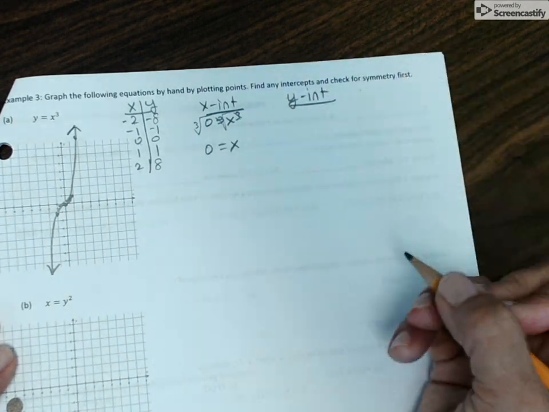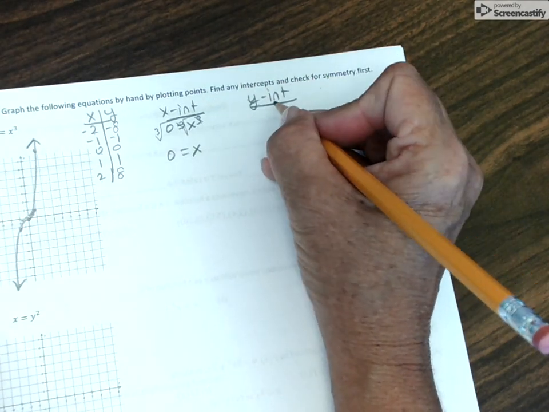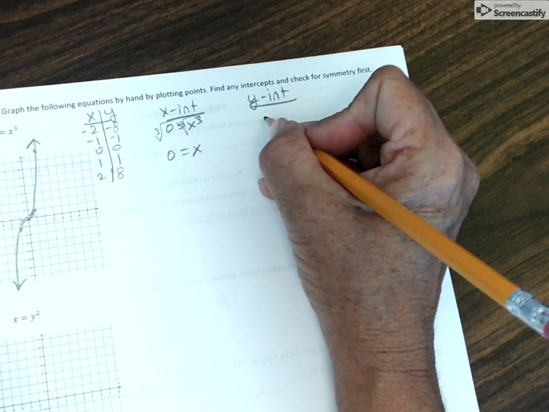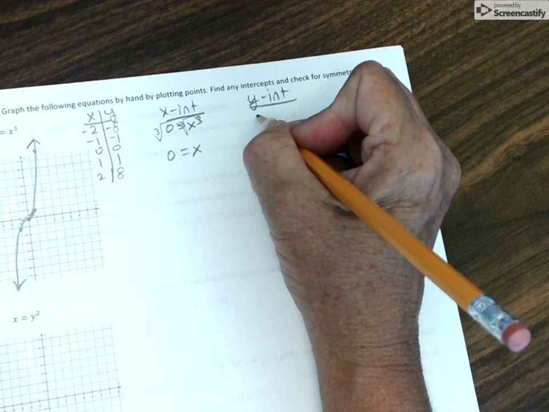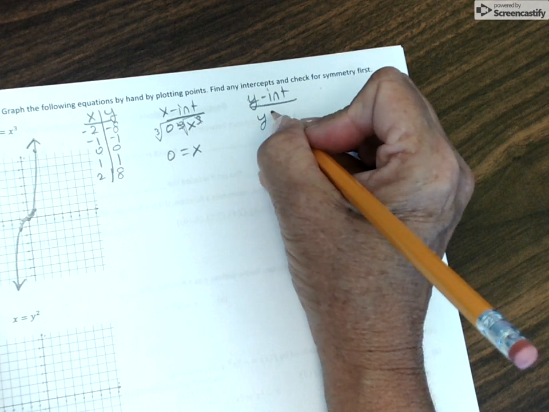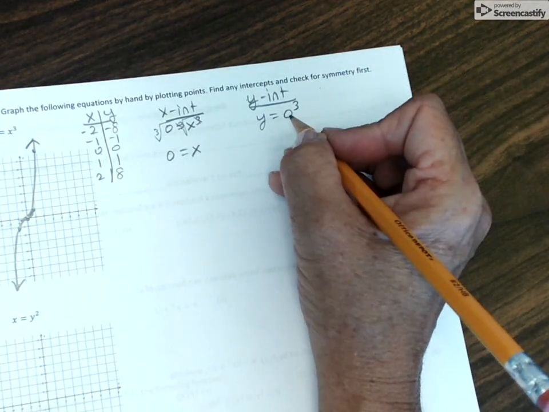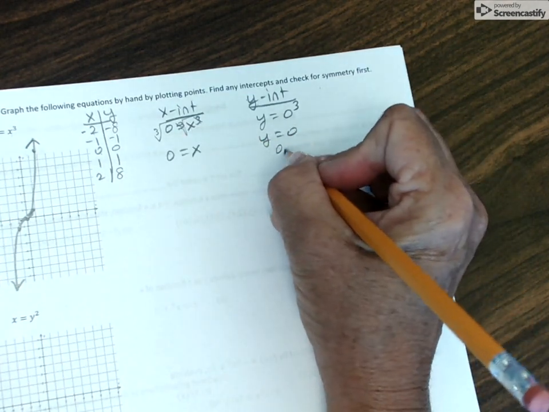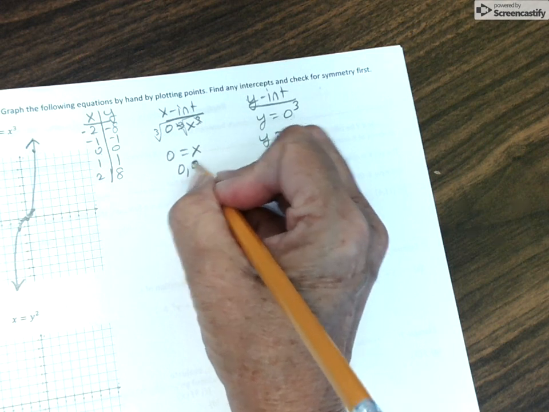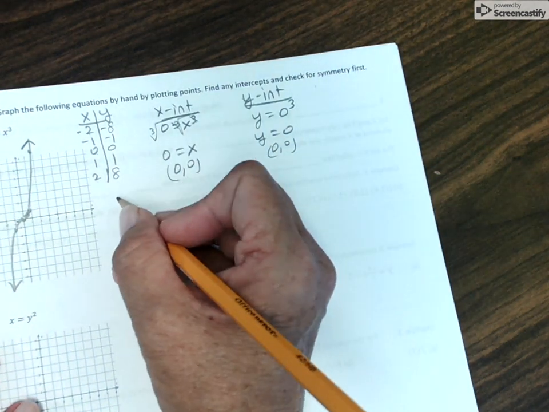Let's do it algebraically. If I were to look for a y-intercept, I set x equal to 0. So I'm going to substitute in a 0 and solve for y. Now this gives me obviously y equals 0. So my y-intercept is (0, 0). Likewise, the x-intercept was (0, 0). Okay, let's check for symmetry now.